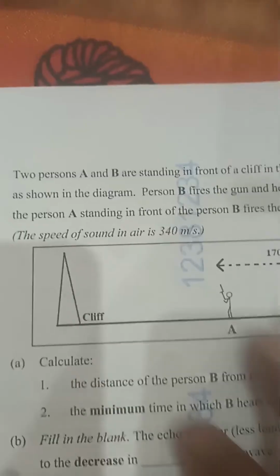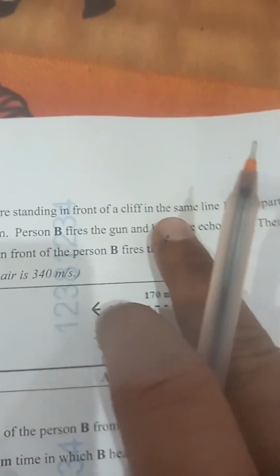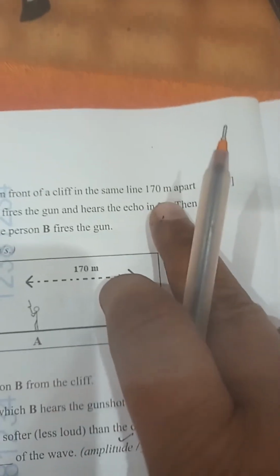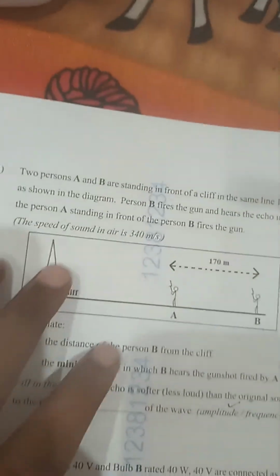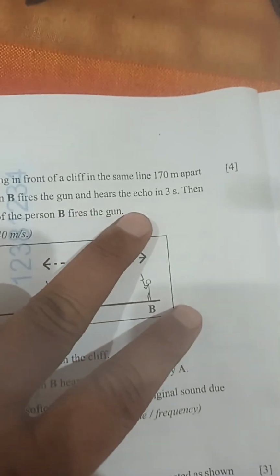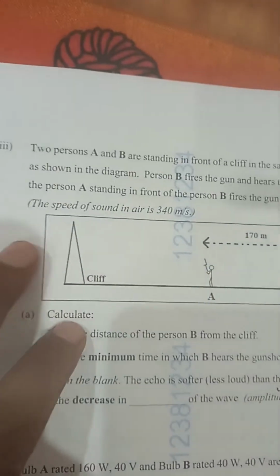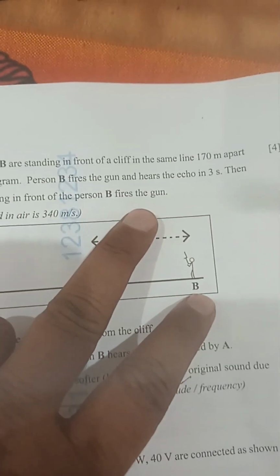Here they have given two persons A and B standing in front of a cliff in the same line, 1 centimeter apart, as shown in the diagram. Person B fires the gun and hears the echo in 3 seconds. Then the person is standing in front of the person B fires the gun.